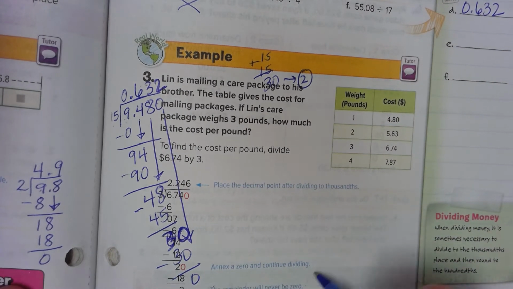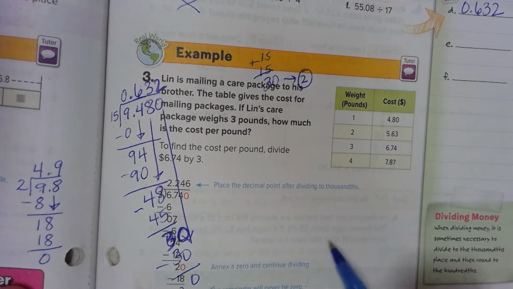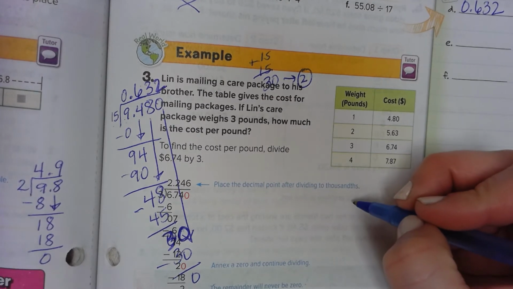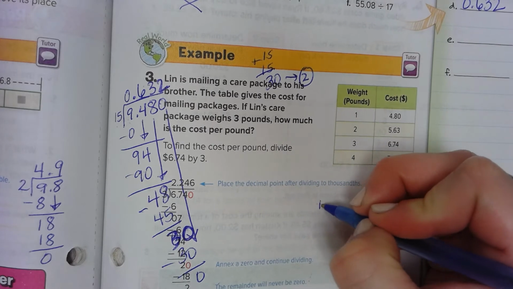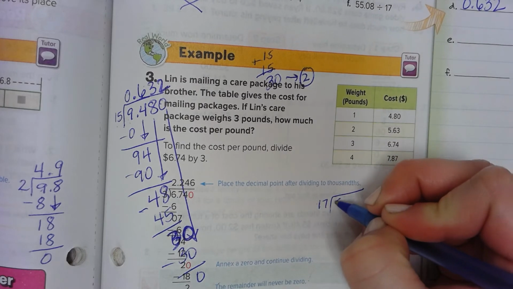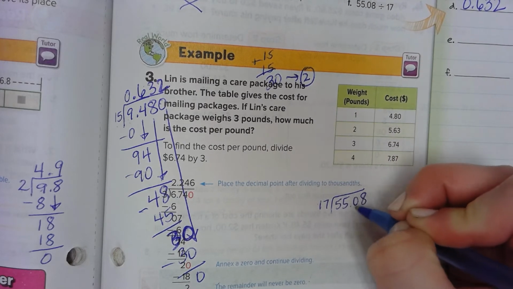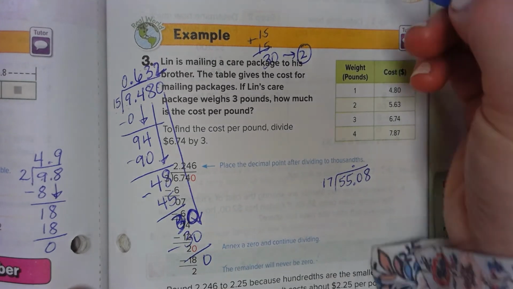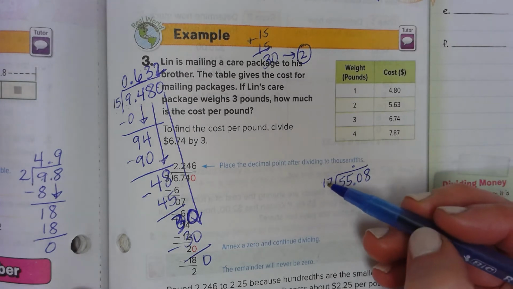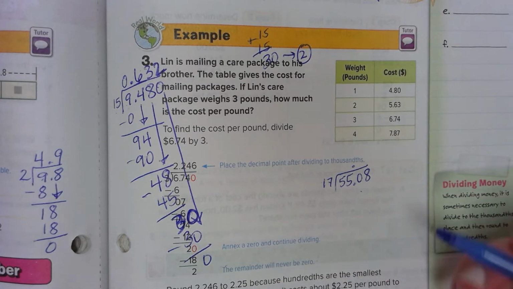Okay, we're going to do one more, and I'll solve it down here. Let's do letter F. Letter F, 17 into 55.08. Put my decimal point straight up. And I know with my x that 17 goes on the outside, 55.08 goes on the inside.